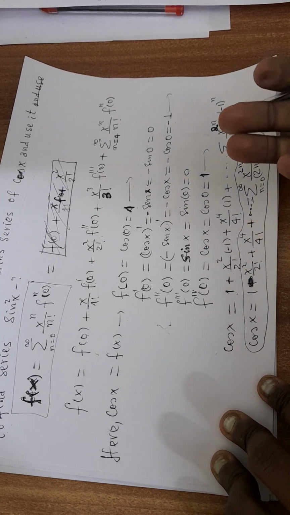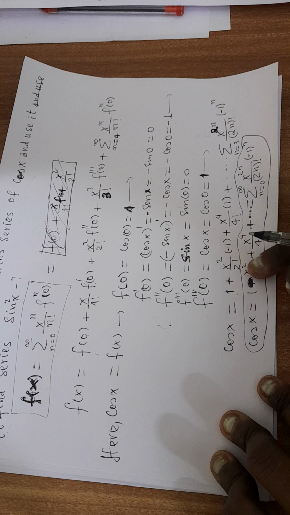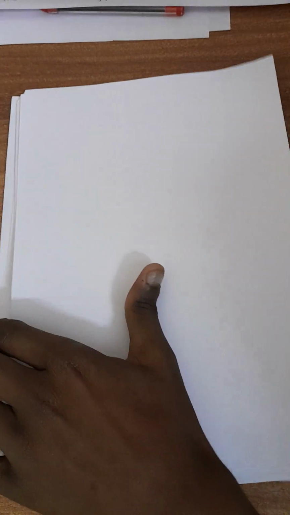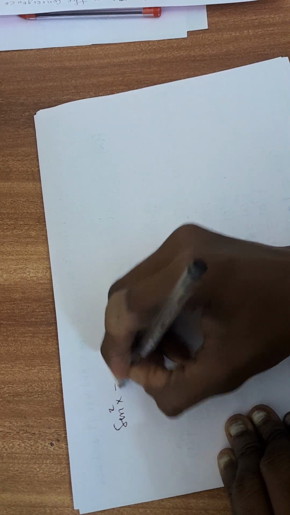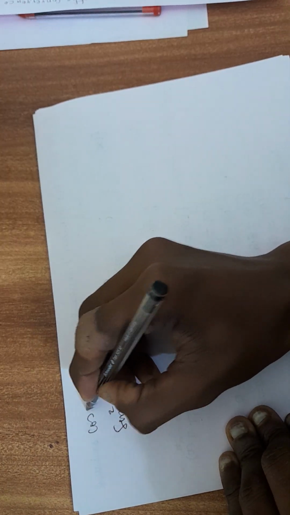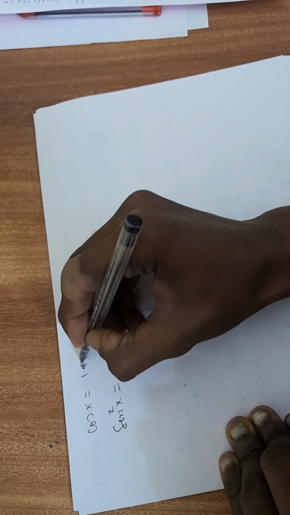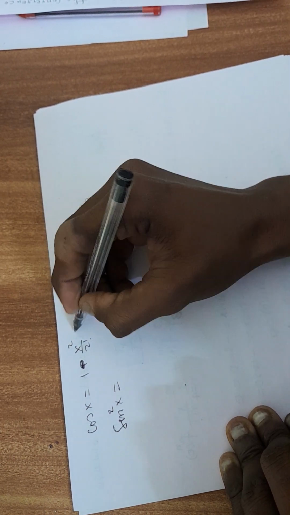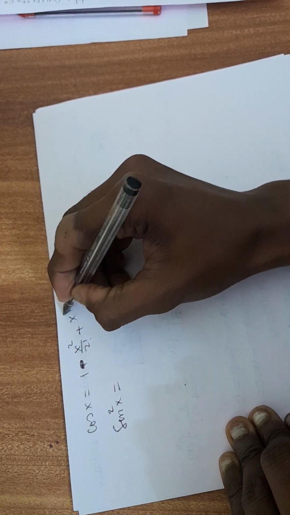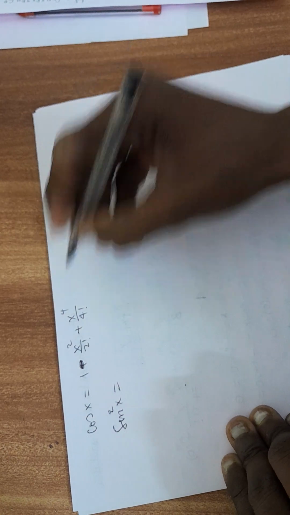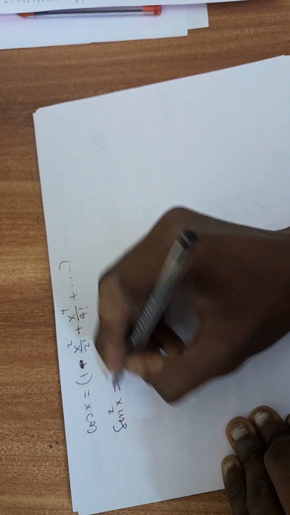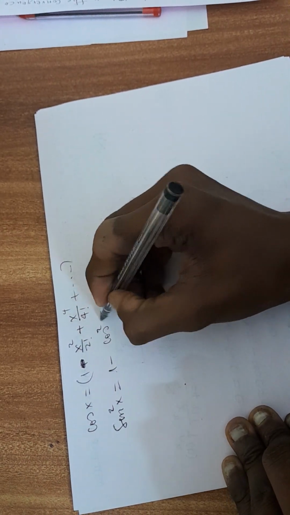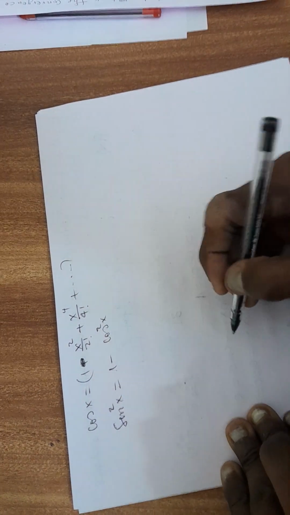in the Maclaurin series. So we will use this to find sine squared now. Let us use this to find sine squared. So we know cos x is 1 minus x squared upon 2 factorial plus x to the 4 upon 4 factorial, plus so on. We know sine squared is 1 minus cos squared x. What does it mean?